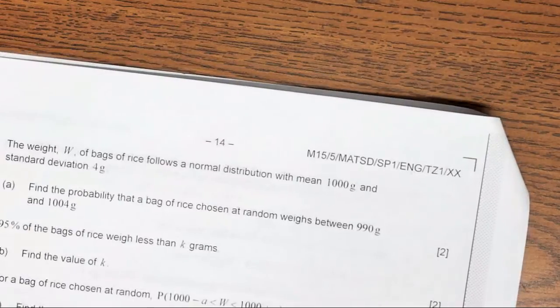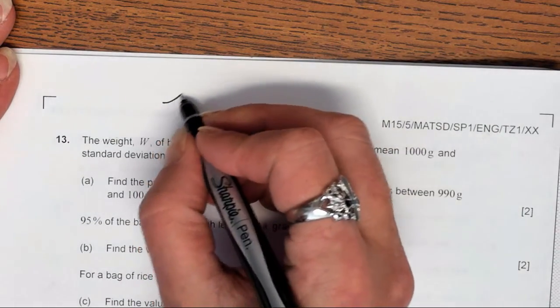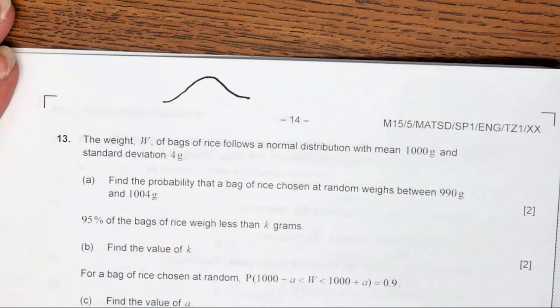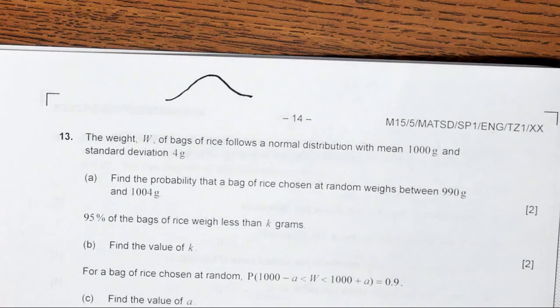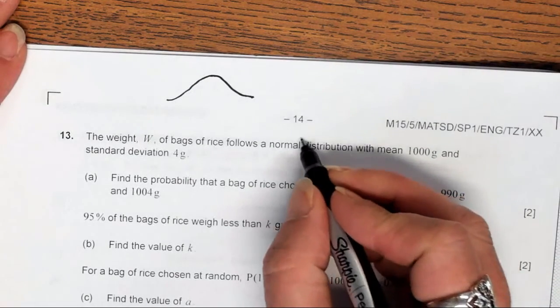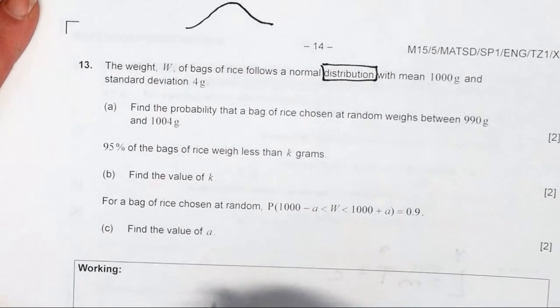13 says we have a normal distribution. Normal distribution is the one that does that, right? Okay, this is in the calculator. The whole problem is in the calculator. There's something about distribution in the calculator. See if you can see where D-I-S-T is.